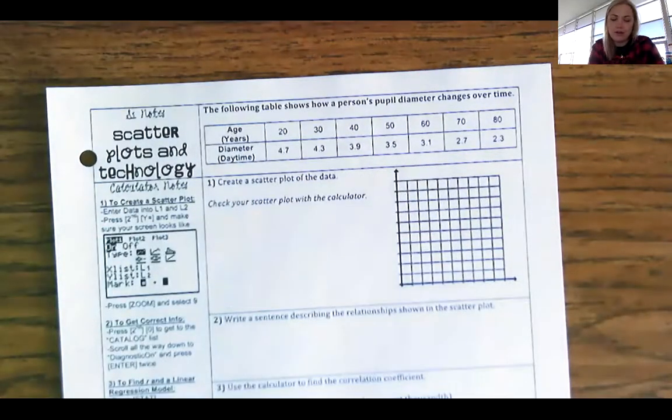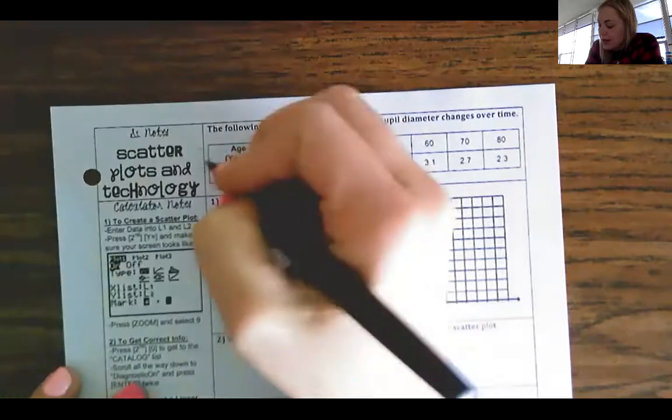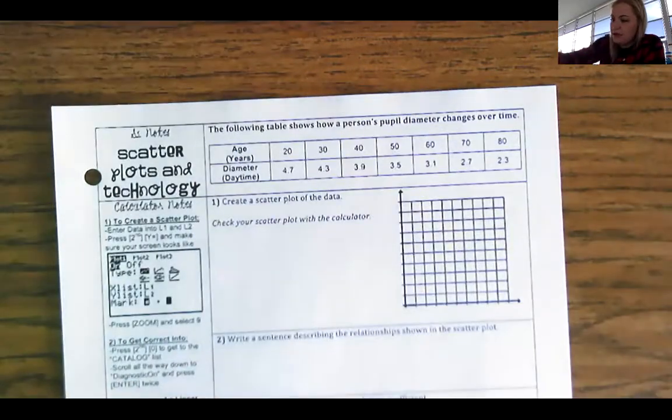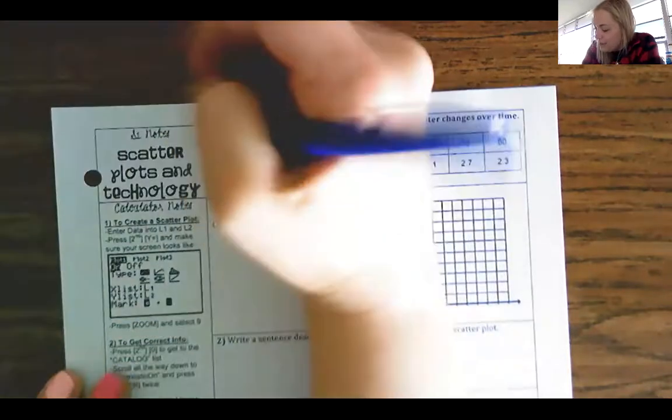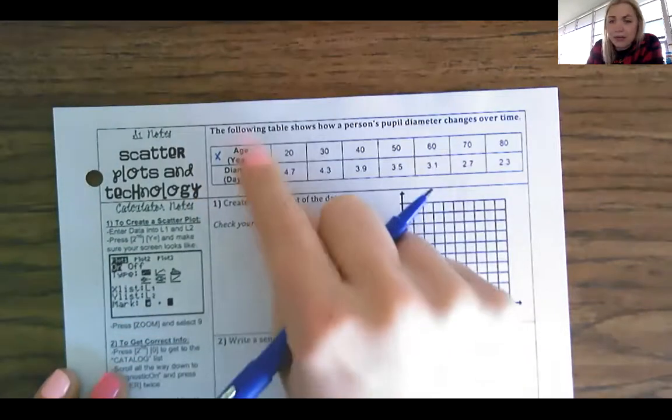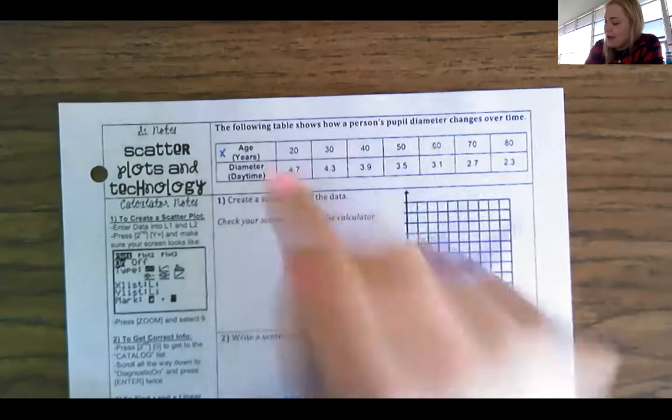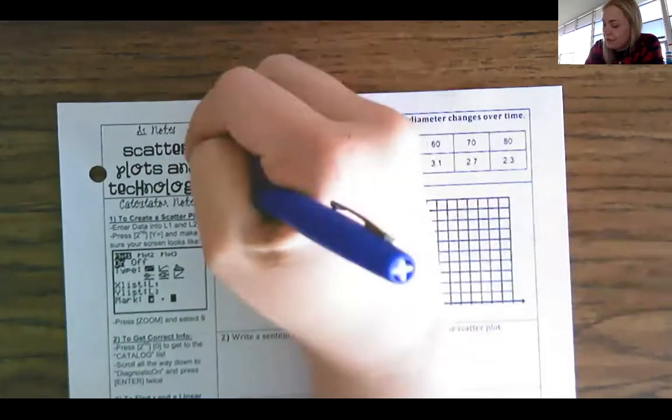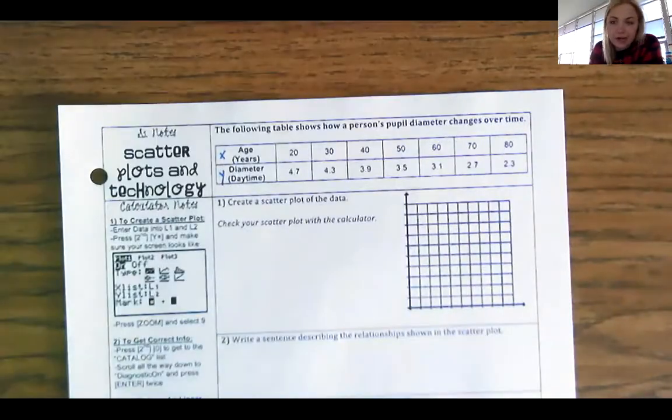Whenever we create a scatter plot, the first thing we are going to do is label the X and the Y axis. So I know that the first thing given to me is almost always going to be X. This is our age. That's our independent variable. Your age changes no matter what. And the diameter of your pupil is changing with your age. So that's going to be our dependent, or our Y value.